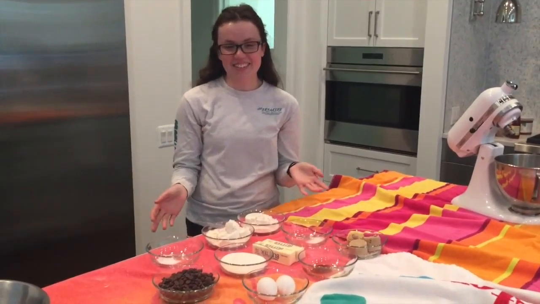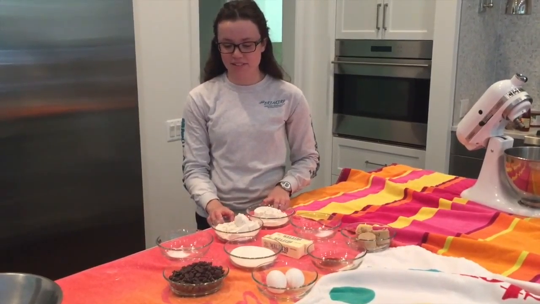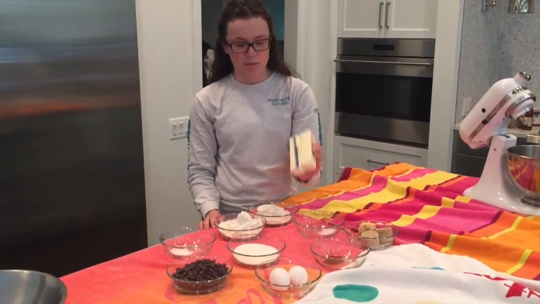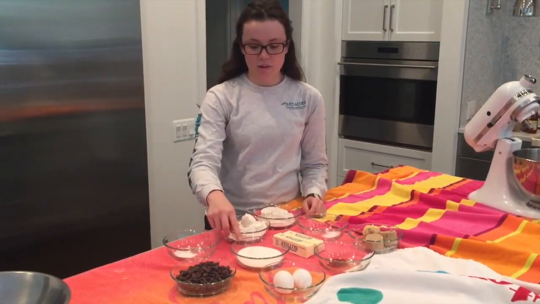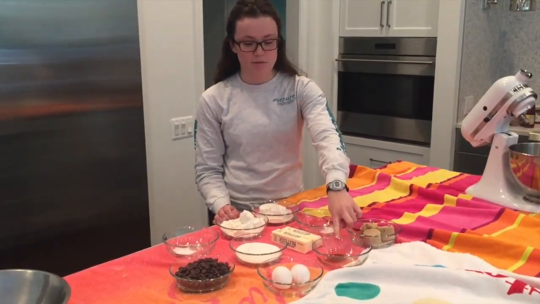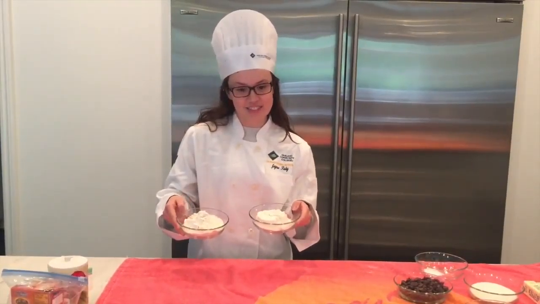So, first thing you're going to do is get all your necessary ingredients. You will need 2 1/4 cups all-purpose flour, 1 teaspoon baking soda, 1 teaspoon salt, 1 cup or 2 sticks softened butter, 3/4 cup granulated sugar, 3/4 cup packed brown sugar, 1 teaspoon vanilla extract, 2 eggs, and 2 cups of chocolate chips. The first ingredient is flour.